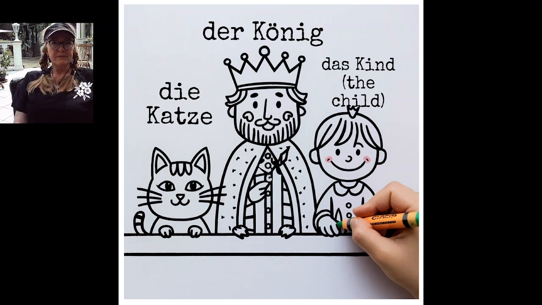Die Katze, der König, das Kind. Small remark here on the side. Der König. Whenever a German word ends in ig, like this one here, you can pronounce it like I just did. You can say der König. But in some regions people will say der König. And both ways are perfectly acceptable. Pick whatever you like.